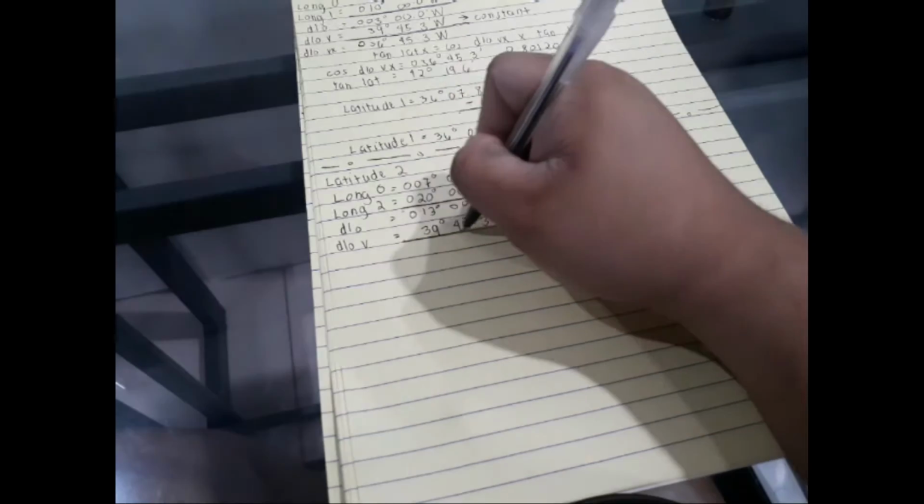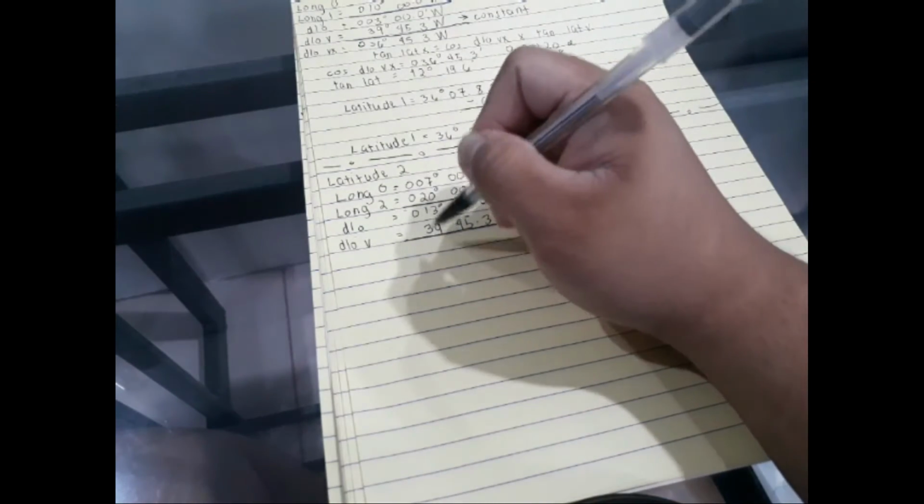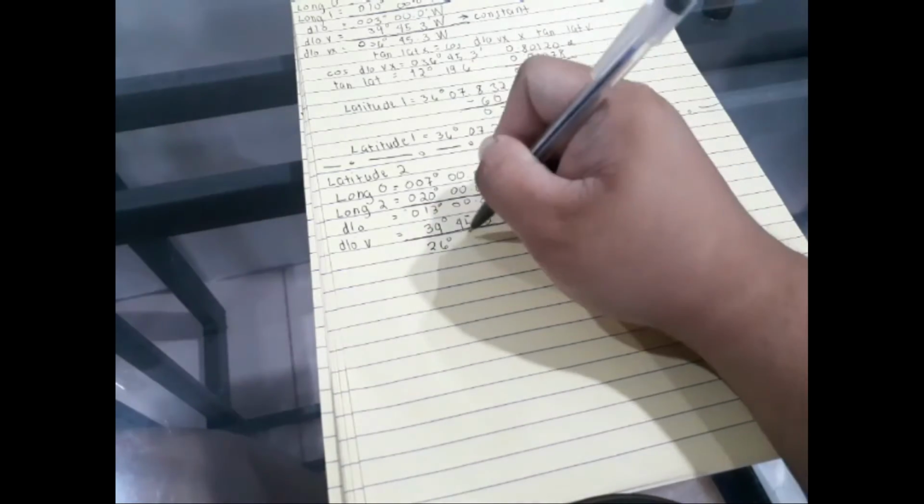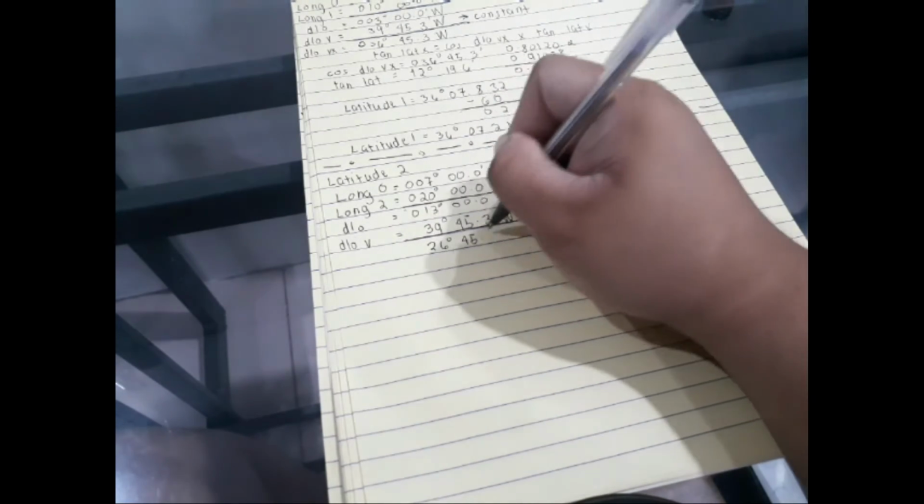And don't forget that this is also a constant. There you go. And of course, we're gonna minus it. So 39 minus 13 is equals to 26 degrees, 45.3 west.